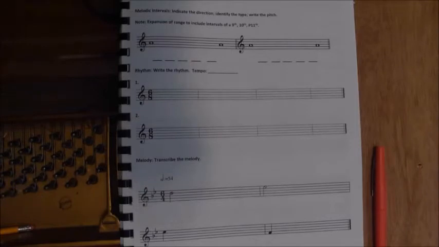One and a 2 and. I'll play it again. 1 and a 2 and. Okay, and rewind and check.